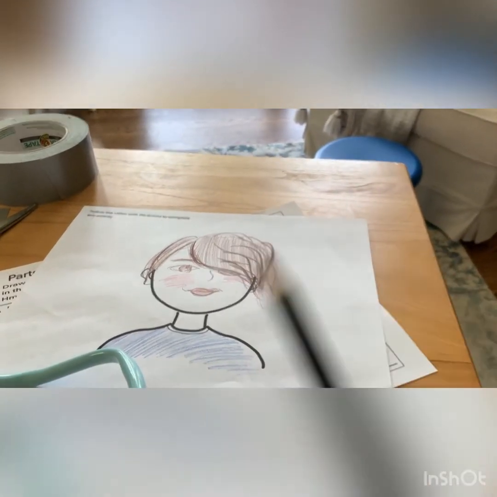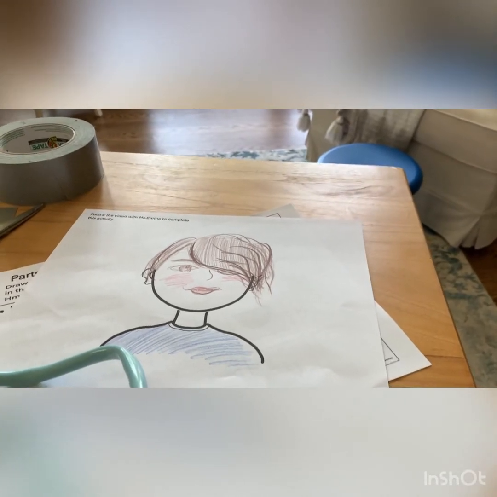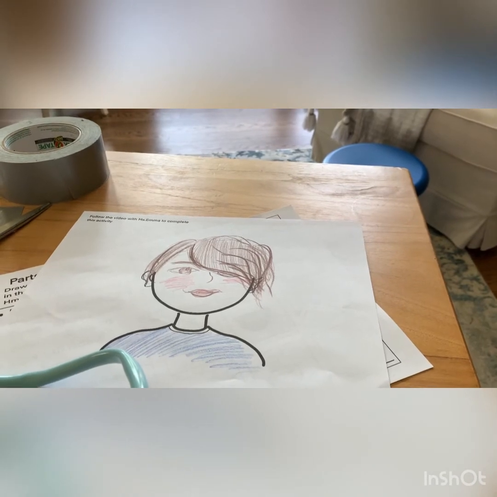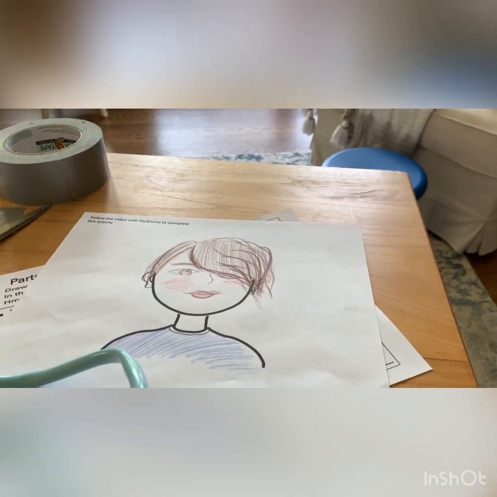So that's our lesson for today. I hope you enjoy. Be sure to hang on to these worksheets, because later we're going to use them for a giant art project, and it'll be lots of fun.